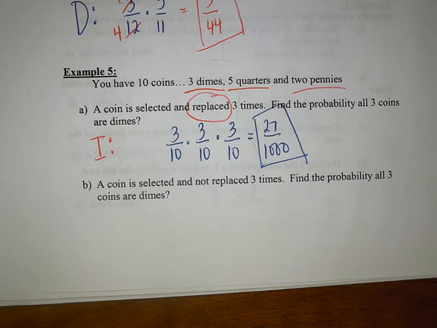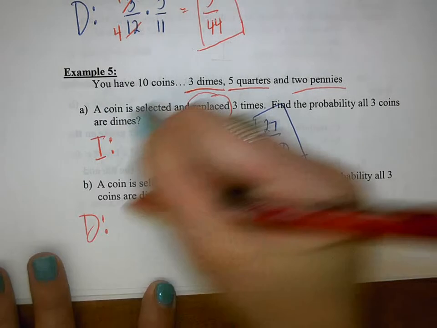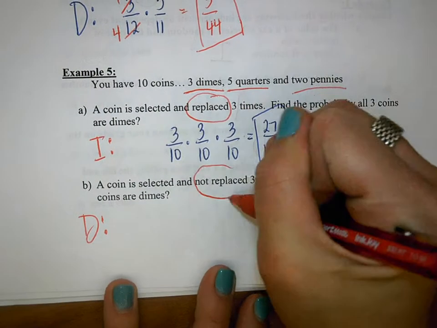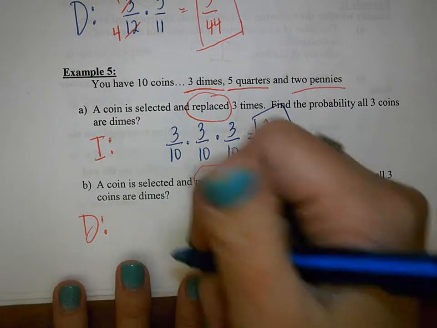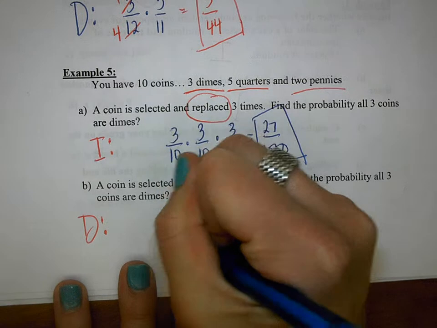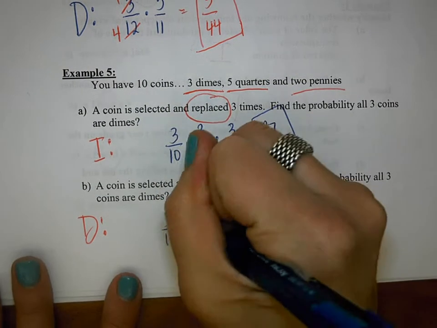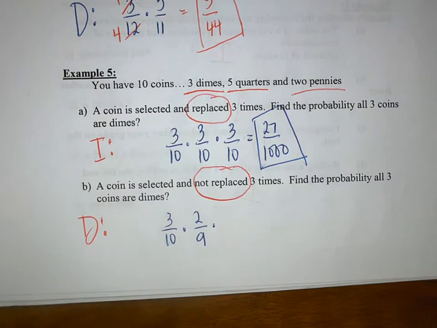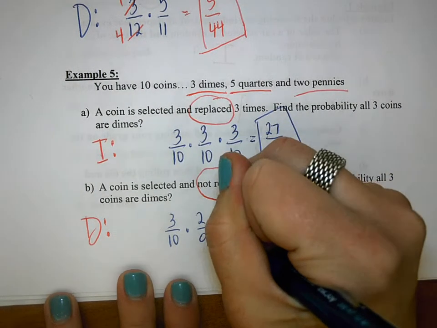All right, so is this one independent or dependent? Why is it dependent? It's not being replaced, so depending on what you take out, you can't get that again. Okay, so again, 3 times. So the first time I'm taking something out, what is the probability of getting a dime? Okay, 3 out of 10. We take out 1 dime. How many dimes are there now? 2 out of 9. We take another one out, and now we have 1 over 8.